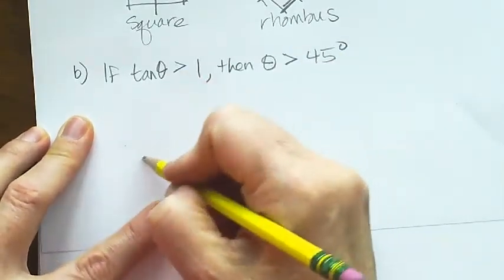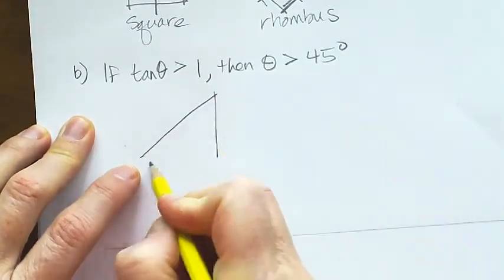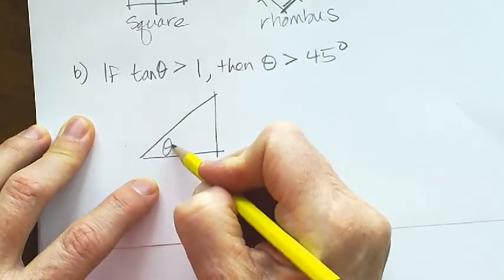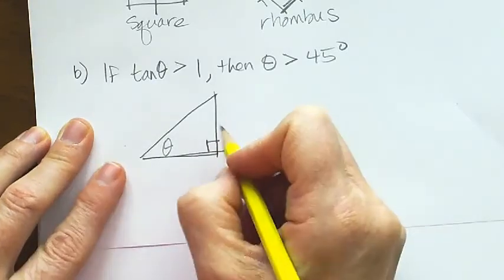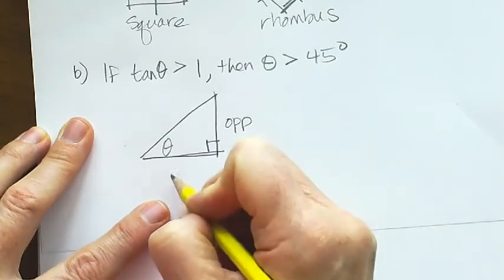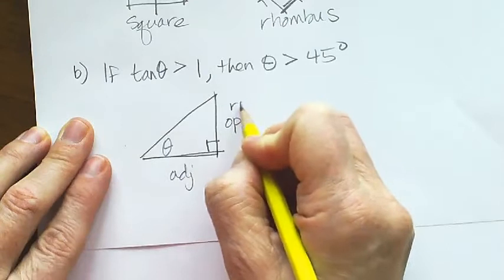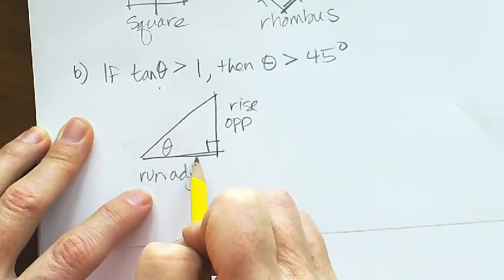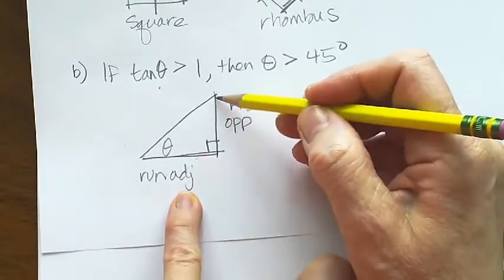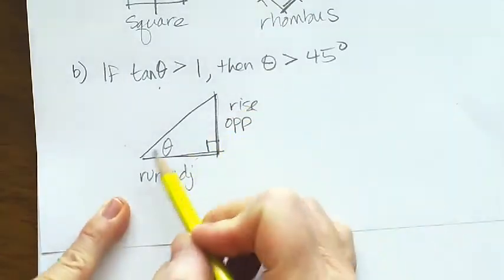Tangent is, remember this, the slope, the rise over the run. And then later we learned it's the opposite over the adjacent, but at first we learned it was the rise over the run.